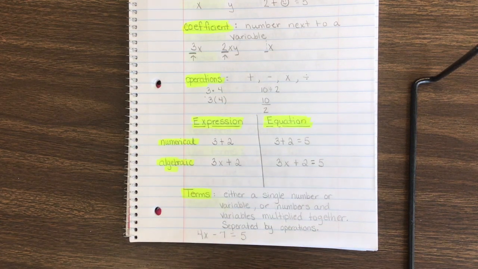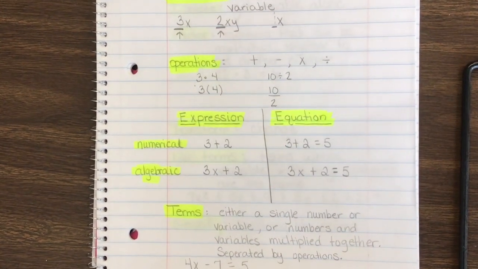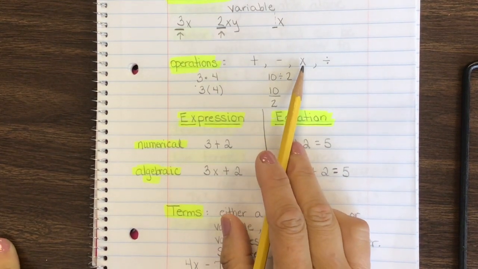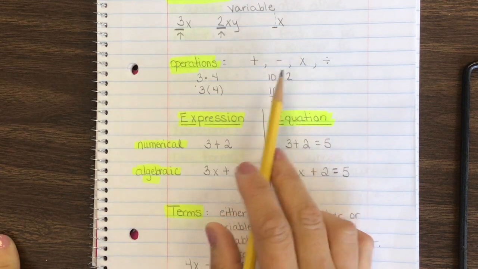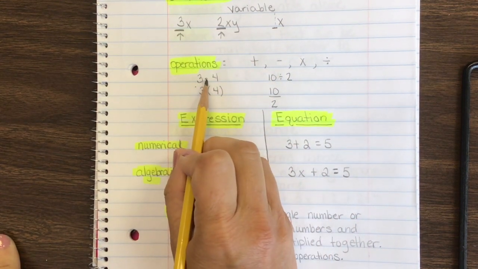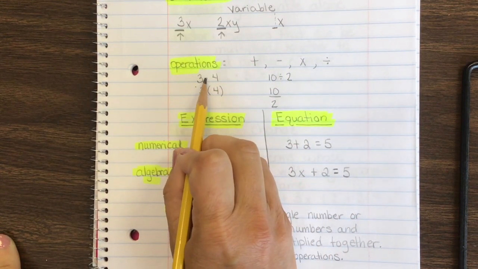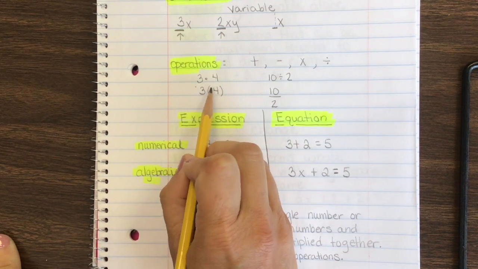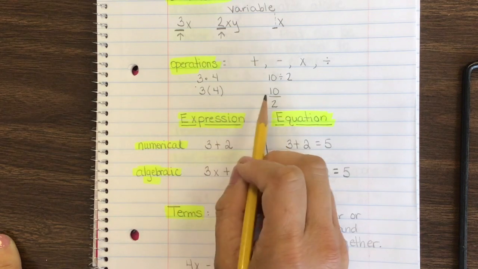So our next one is operations. And with operations, our basic ones are adding, subtracting, multiplying, and dividing. One thing that we have to remember is that when we're multiplying at an 8th grade level, we don't use the x anymore because it can be very confusing with the variable of x. So we use either the dot up in between, not as a decimal, but in between, 3 times 4, or we can use parentheses. Any number outside of parentheses means multiplication. Same with division.